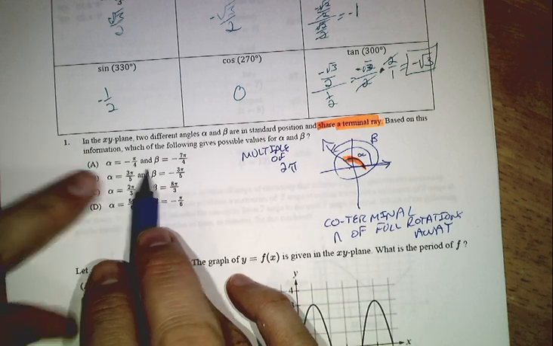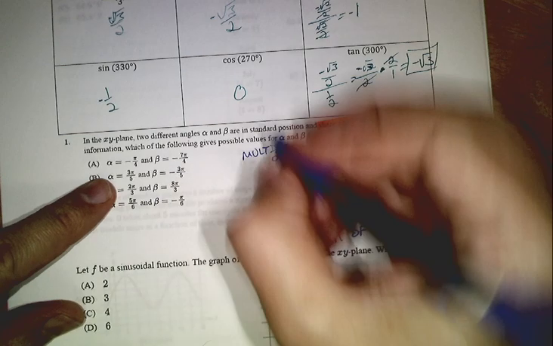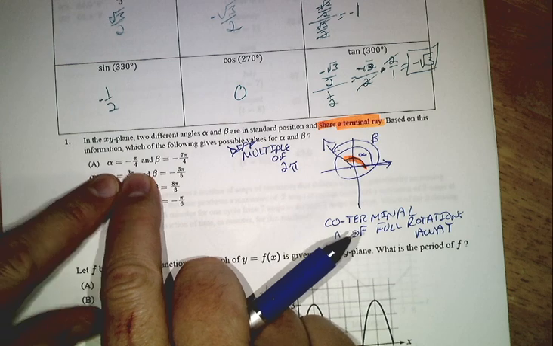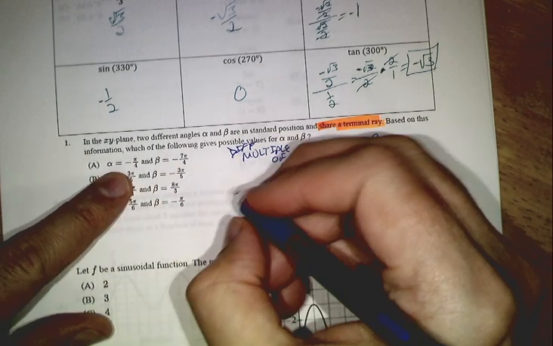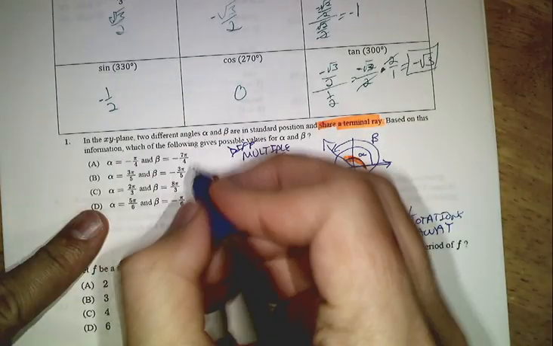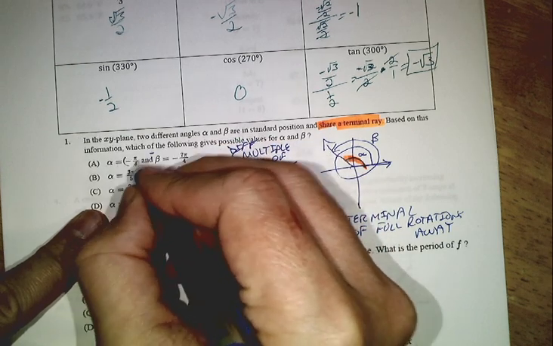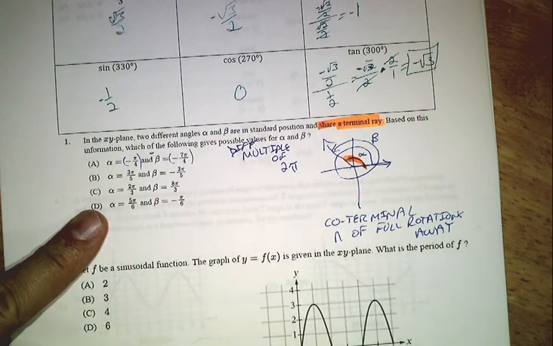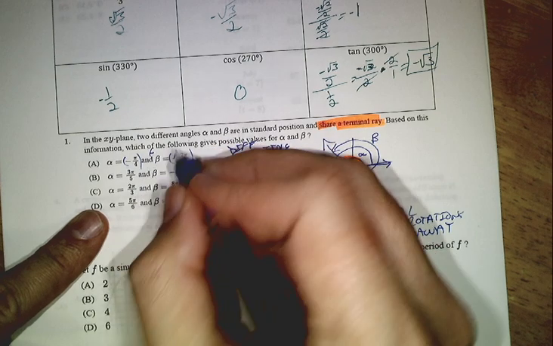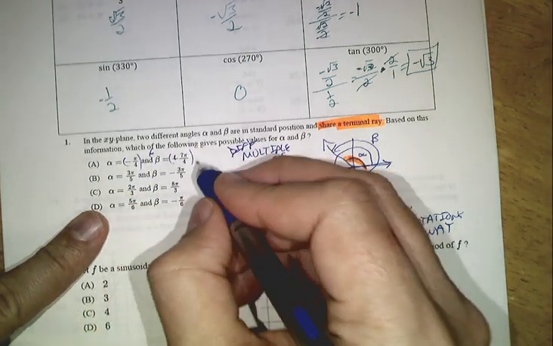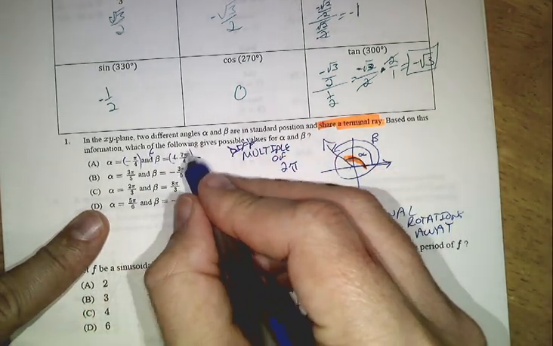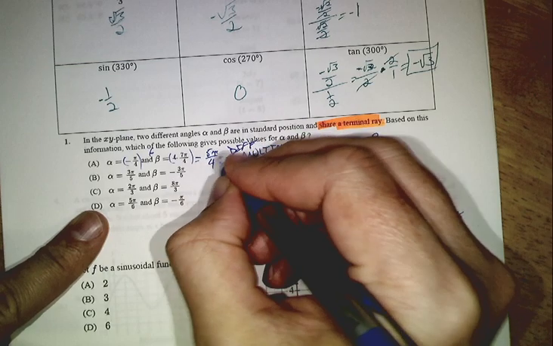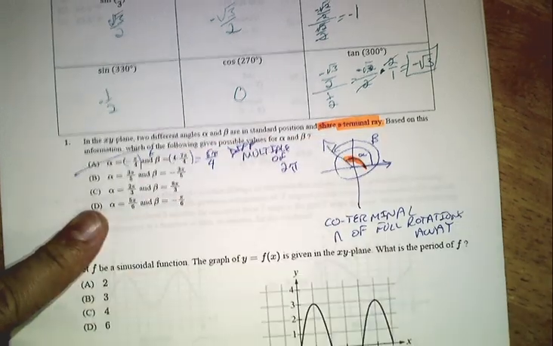So let's see here. We want the difference. The difference is, let's put diff here. So if I do negative pi over 4, so A, subtract these, negative pi over 4 minus negative 7 pi over 4. Well, that's going to be, changes that to addition. So that's going to give us positive 6 minus 1. So that should give us 5 pi over 4. So it's definitely not A.